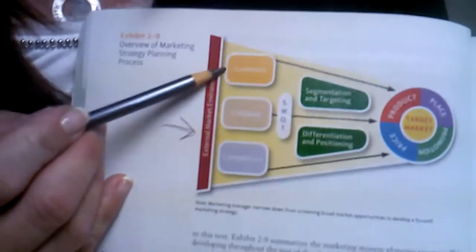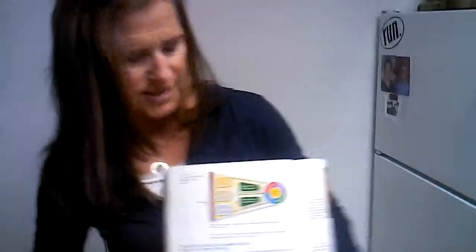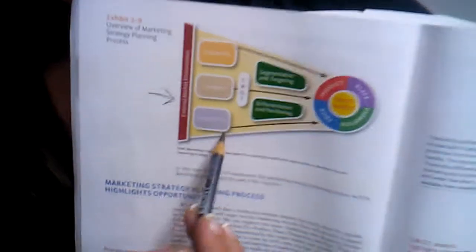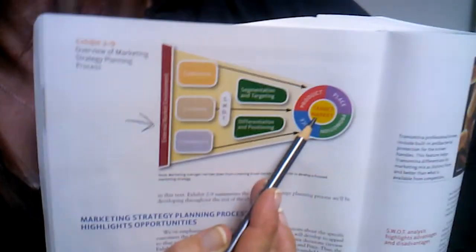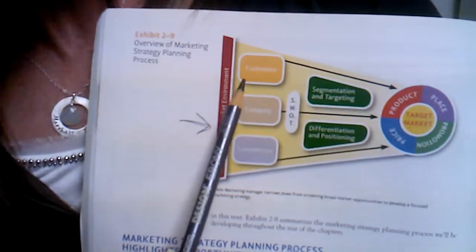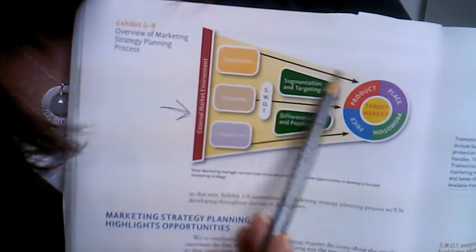Then we get into customers. Let me point something out in this chart. Everything's going to the target market. Your target market is who you are focusing on to get your product and or service to. Whether you are profit, whether you are non-profit, it doesn't matter. Target market are the people you are trying to get to. So we're going to get there. Customers, they play a big role. Obviously, that's who you're gearing things for right here.